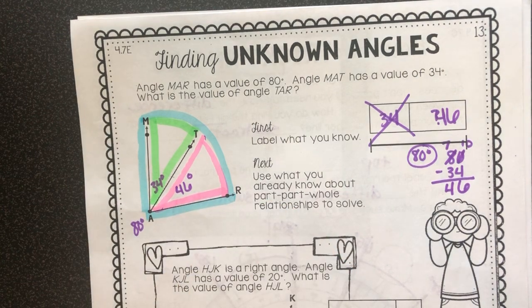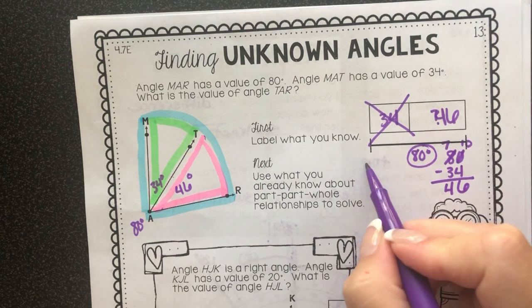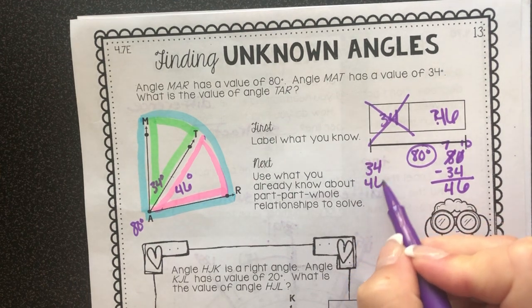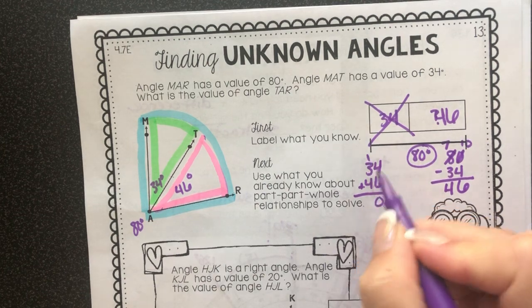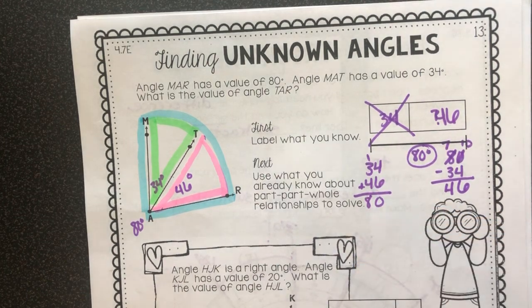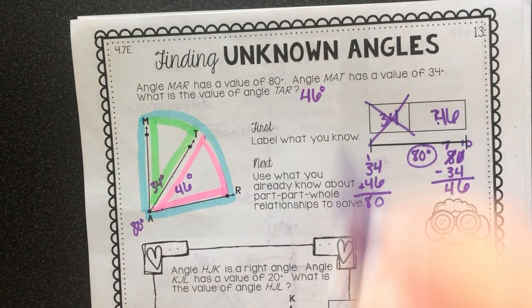To check this, you can combine these two pieces: take 34 and 46, and I should get 80. 6 plus 4 is 10, and 4 plus 4 is 8. It works, so we did it correctly. Angle TAR has a measure of 46 degrees.